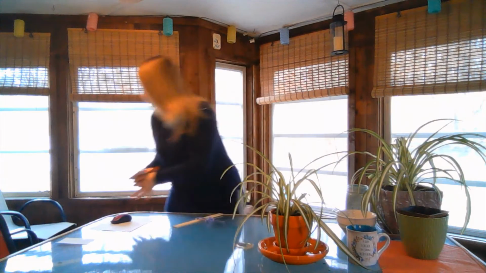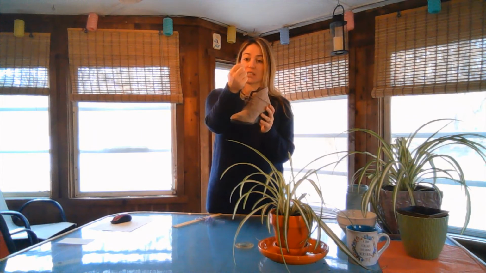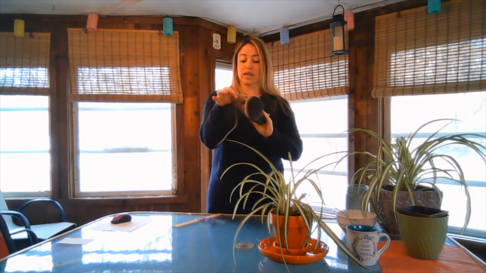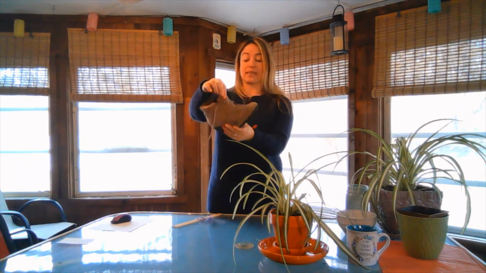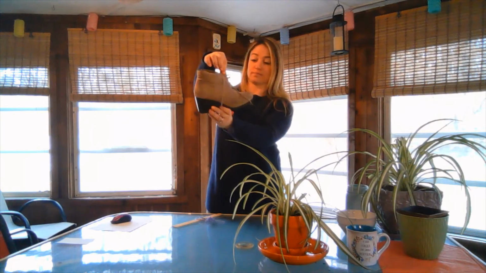How long is it? If you don't have string, you can take the shoelace off of your shoe only with permission, because if your shoe is not tied neatly, it's going to be very hard to get it back into the shoes, and somebody might be a little upset. You don't want anybody upset, right? No. Okay.